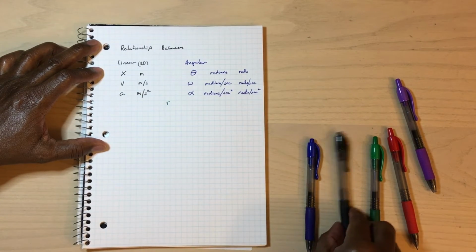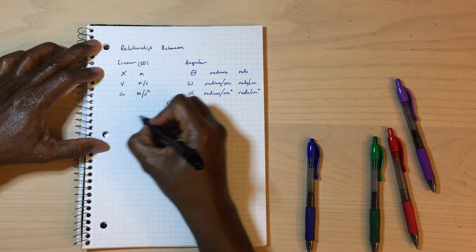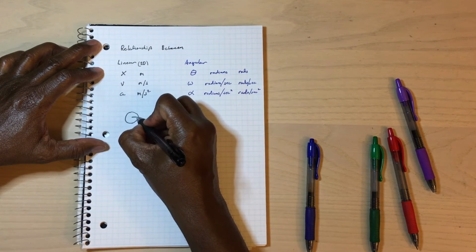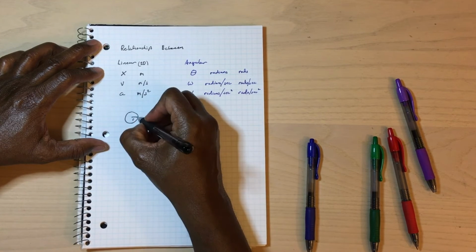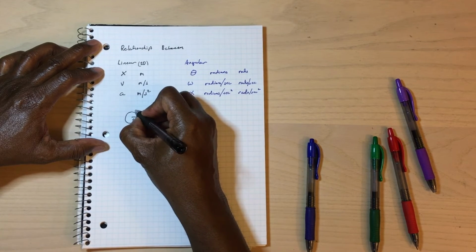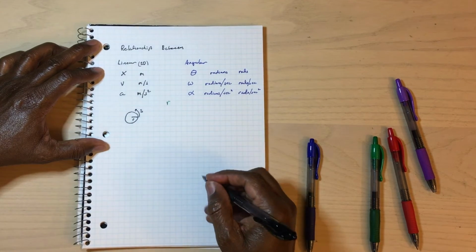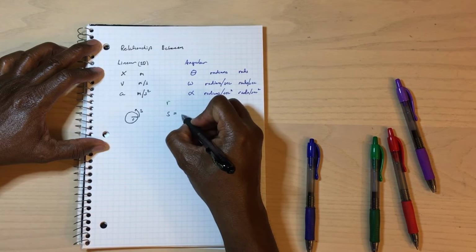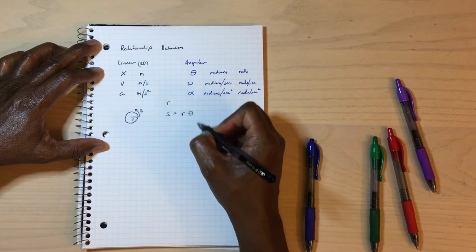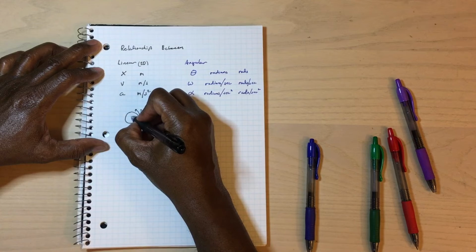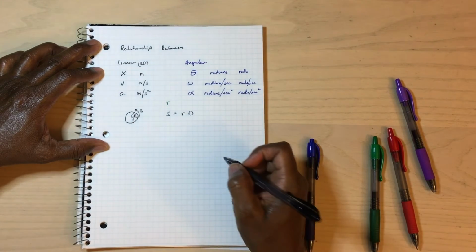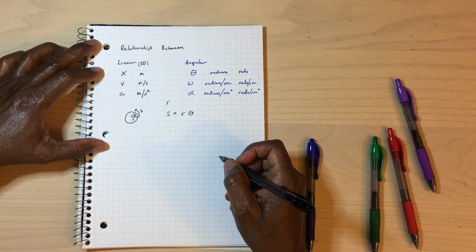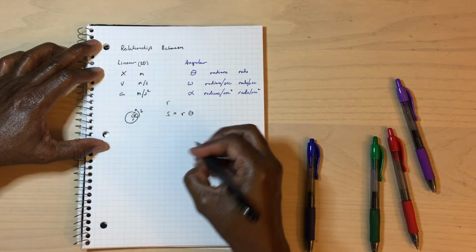Now, some ways you've already experienced this. For example, on a circle, a radius r sweeps out an arc length of s. So s is equal to r theta. Theta is the angle through which r turned, giving s.